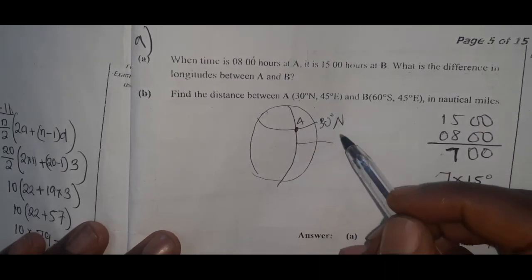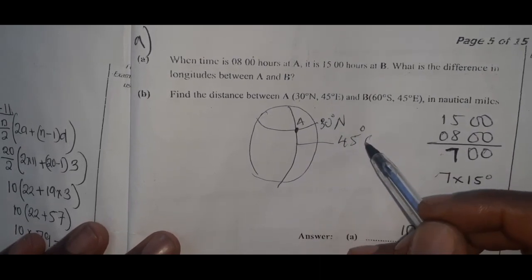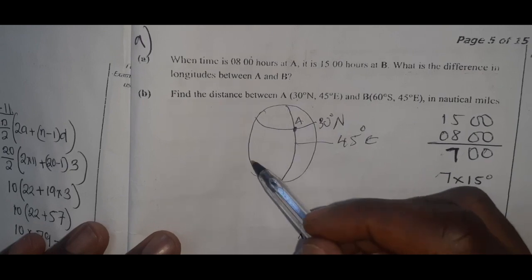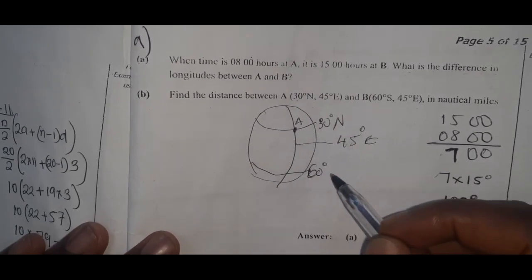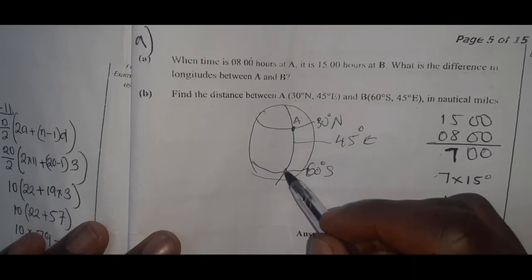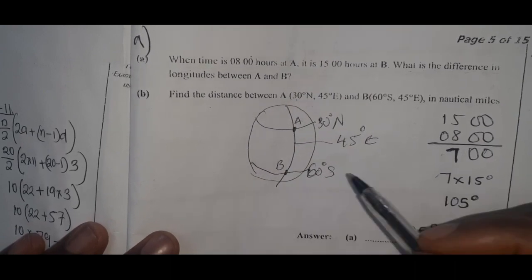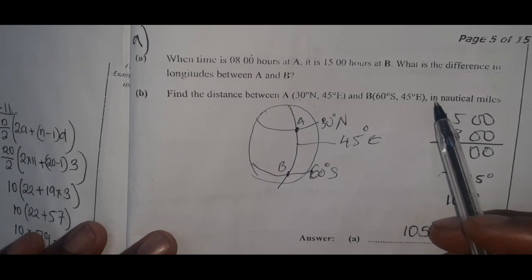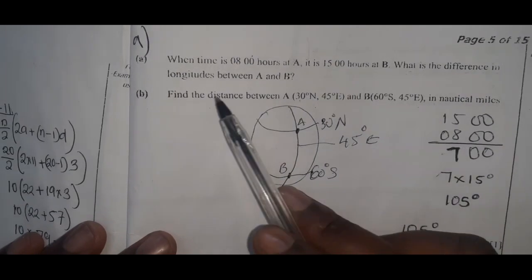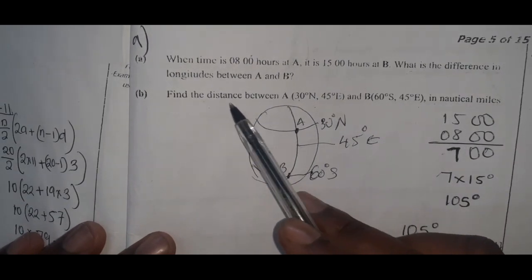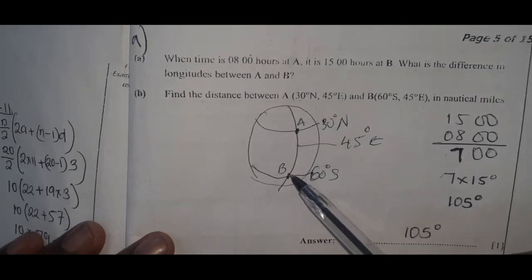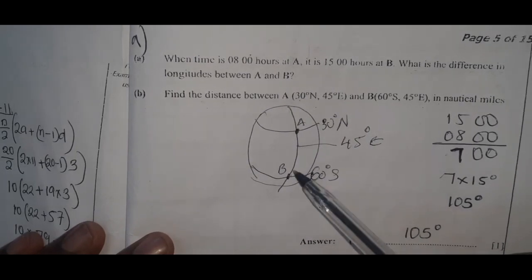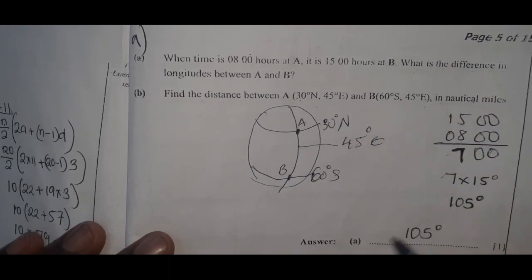This is 45 degrees east, then B is here 60 degrees south, and then the same. So find the distance between this point and this point in nautical miles.